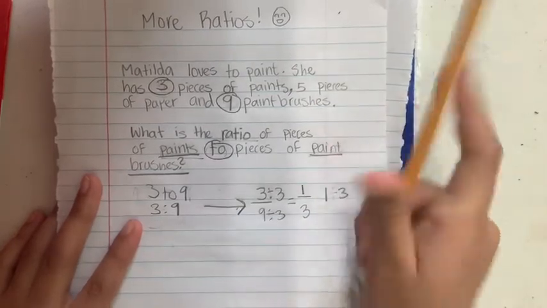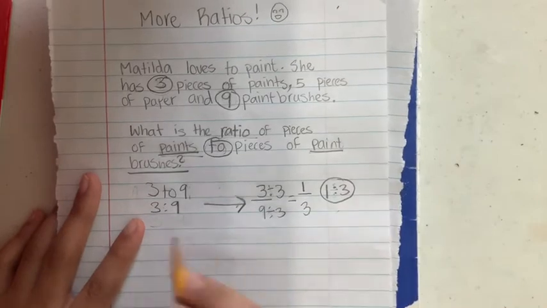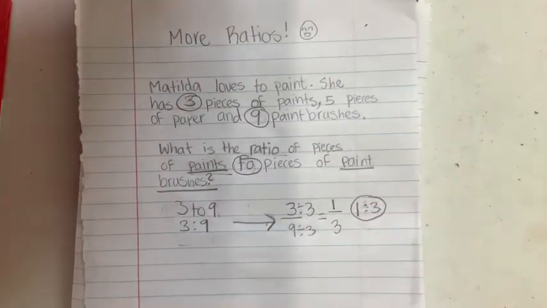Or like this, 1 to 3. This is our answer and this. So whatever is in your question choices, that's where you're gonna choose. If both of them are there, then I guess you can choose any of them.